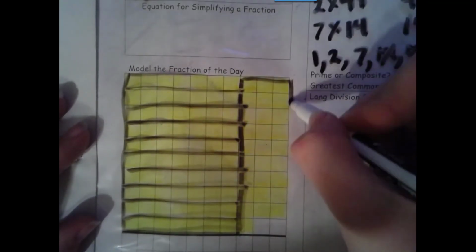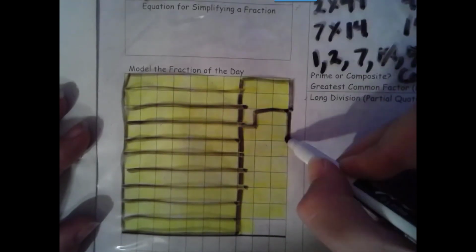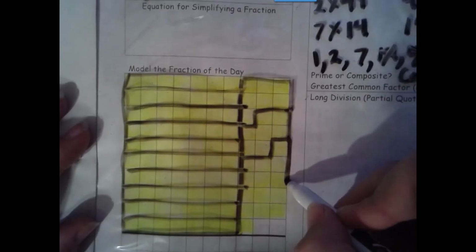And here I have 3 plus 3 is 6, plus 1 is 7. 2 plus 3 is 5, plus 2 is 7. 1 plus 3 is 4, plus 3 is 7. 3 plus 3 plus 1 is 7. Remember to keep that shaded separated from the unshaded, because otherwise we have fractions and fractions.